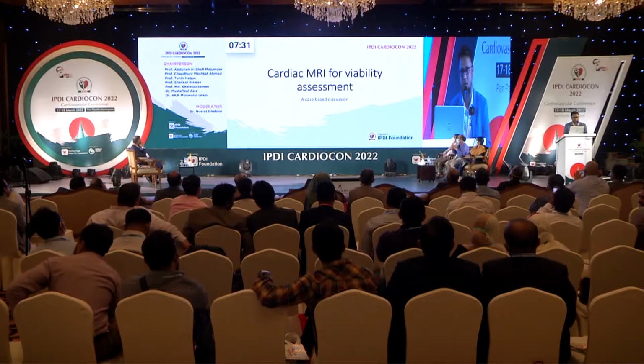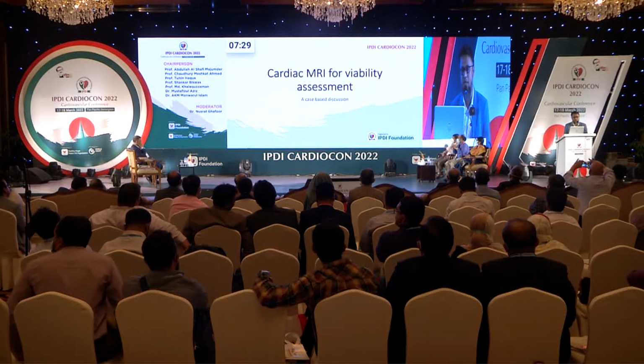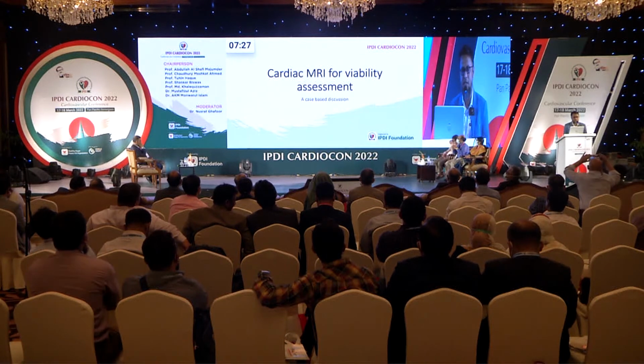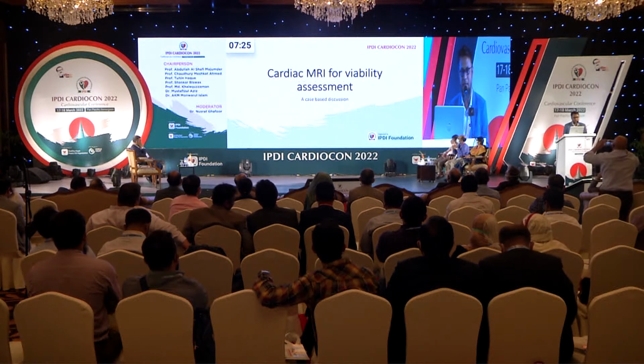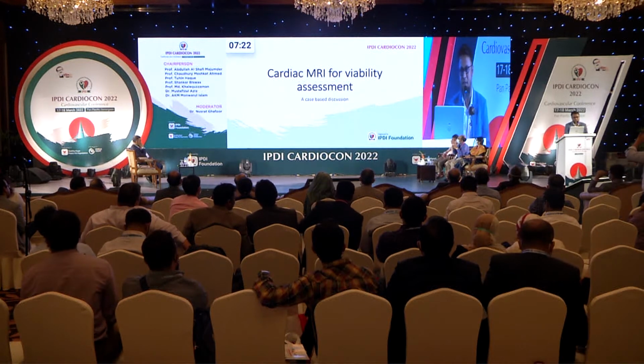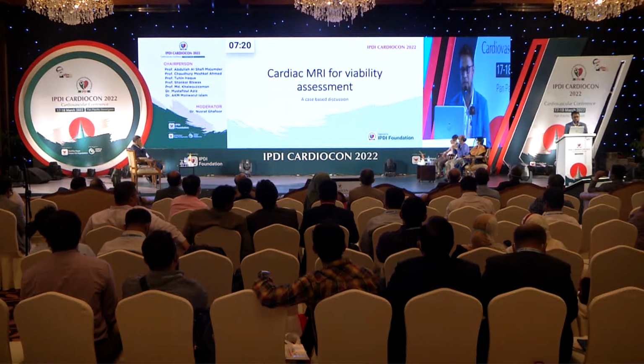MRI is the leading science in cardiology nowadays, and all the centers abroad, like in Europe and America, have huge MRI centers to assess viability. The main option of the MRI scan nowadays, in large volume centers, is to see the viability before the interventions or any revascularization.